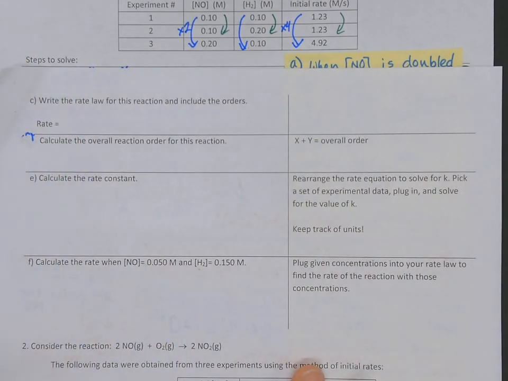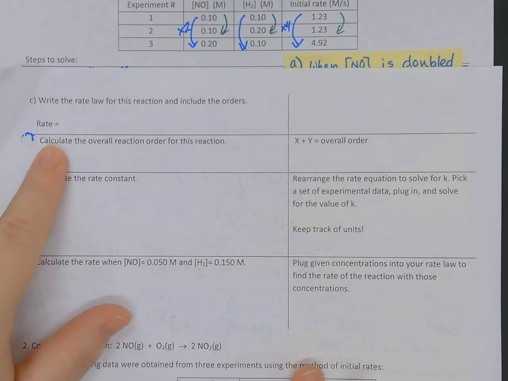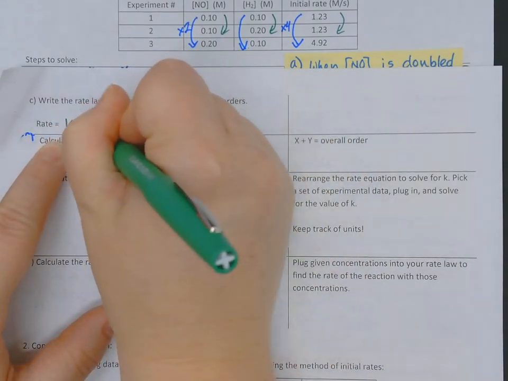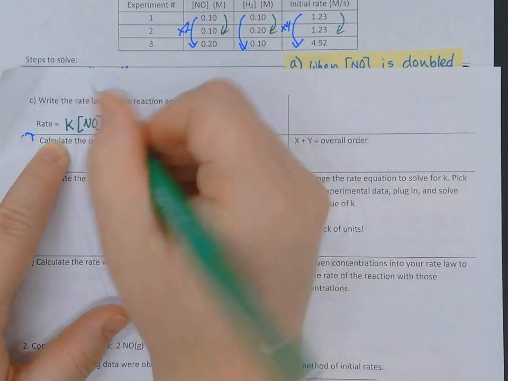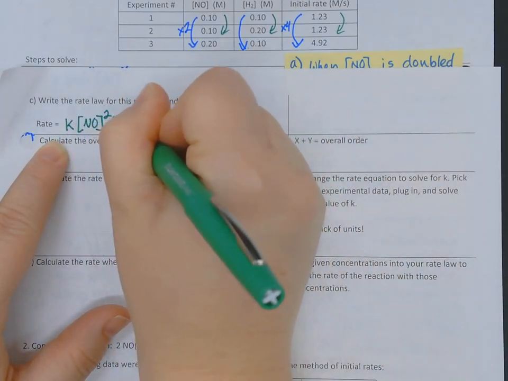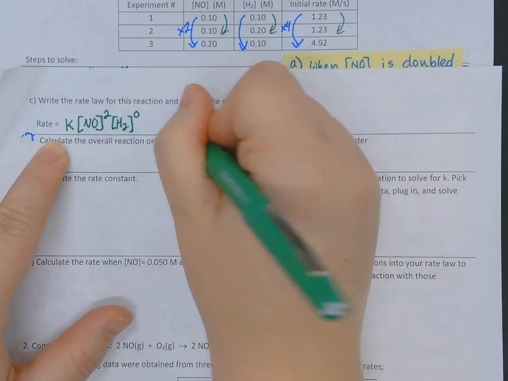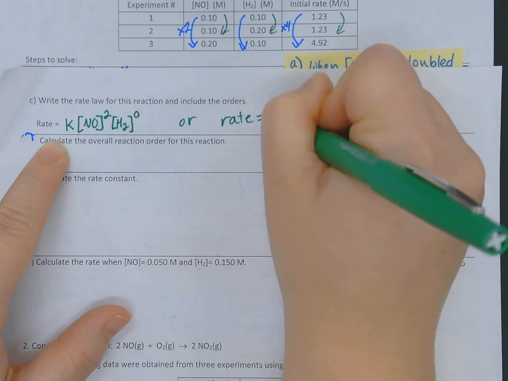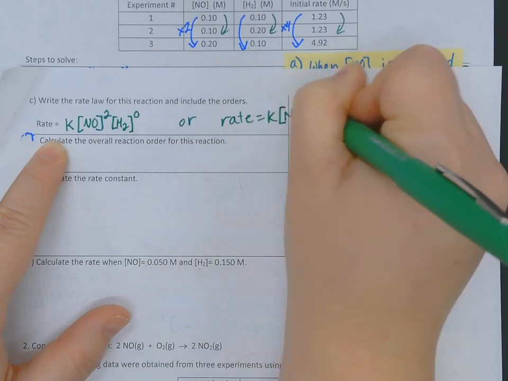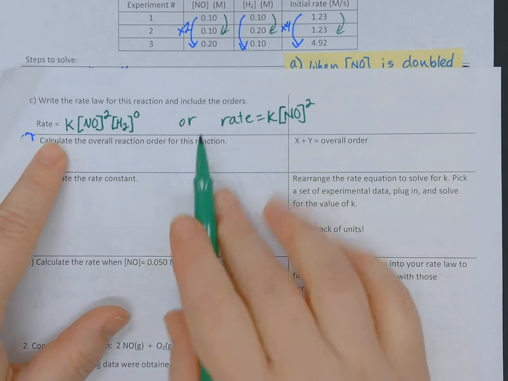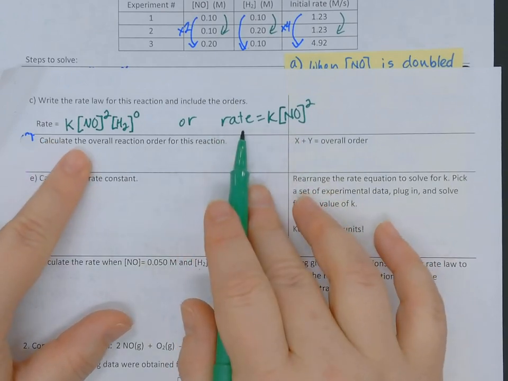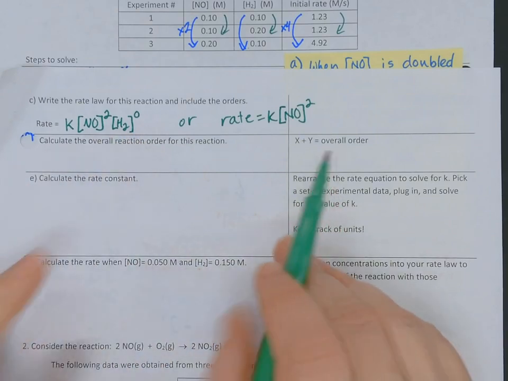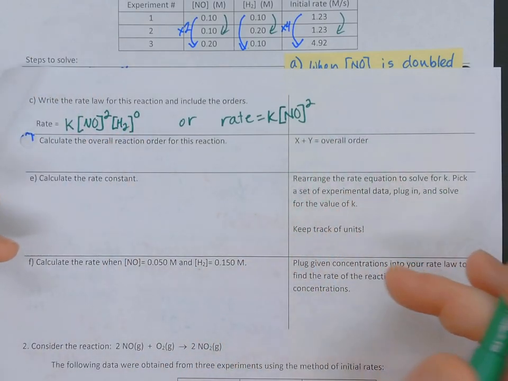Now, we've got a little more building off the same question on the next page. It says, now that we've solved for those, we can write the rate law for the reaction and include the orders. So now we have rate equals K times NO, second order, and we can put H2 to the 0 order, or we can rewrite this rate equals K times NO squared, to the second order. Either of those is fine. You don't have to include hydrogen if it's to the 0 order, but we need to remember that it's still there. It's still in the chemical reaction.